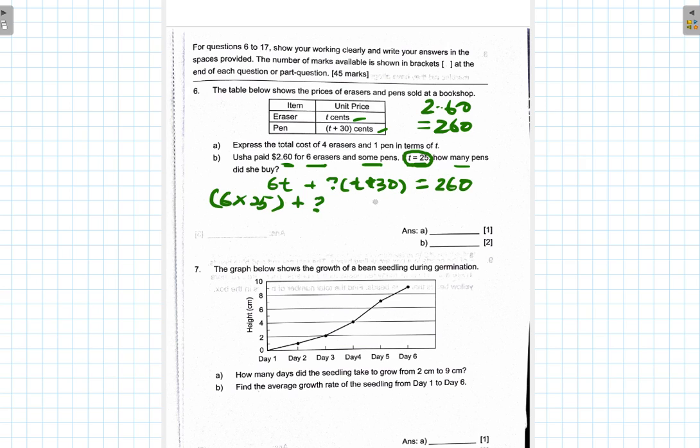So you know T is 25, just plug in 25. 25 plus 30. Be very careful when you're doing this. So you will come up with the number of 150. Add this one, you don't know how many number, 55 cents equals 260.